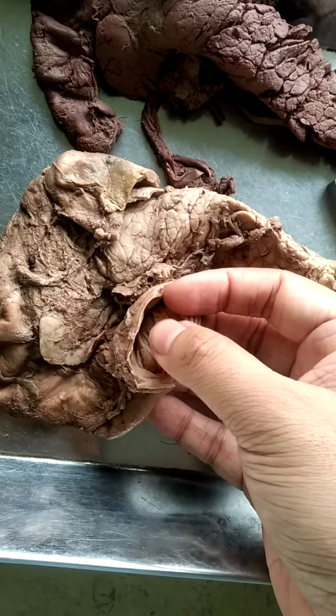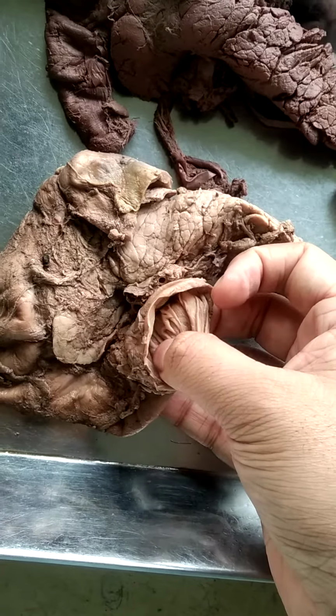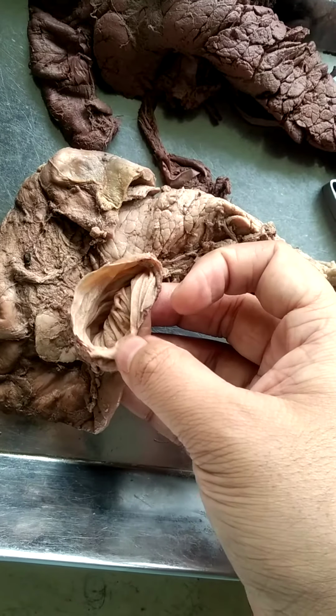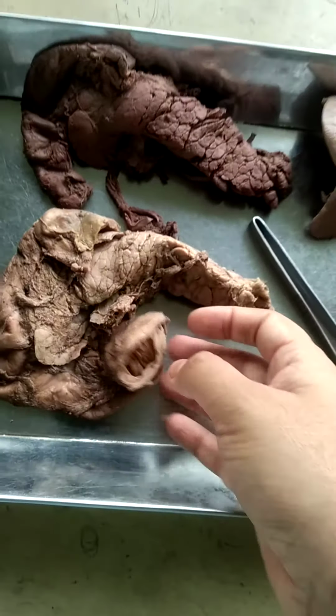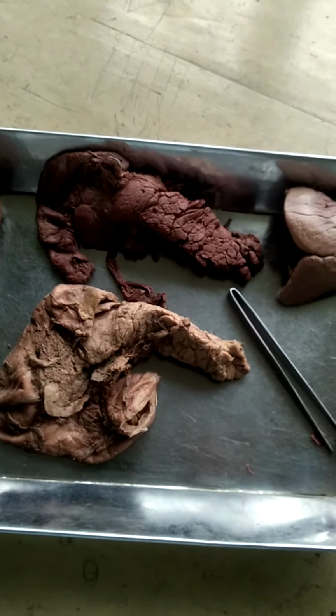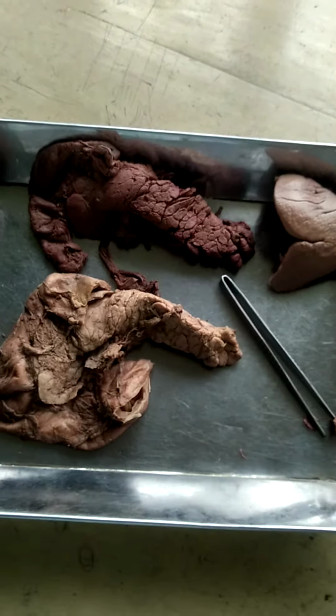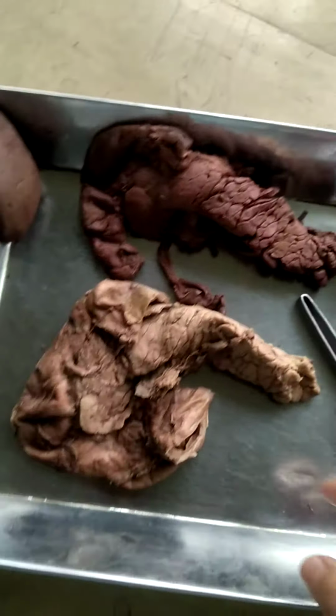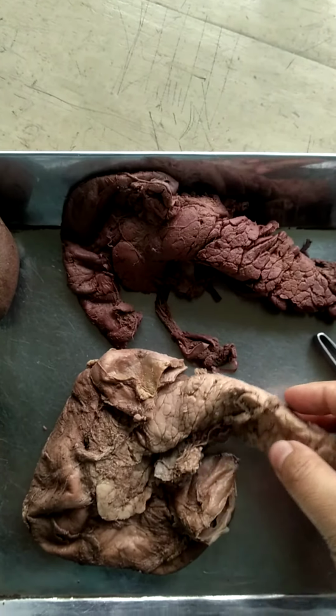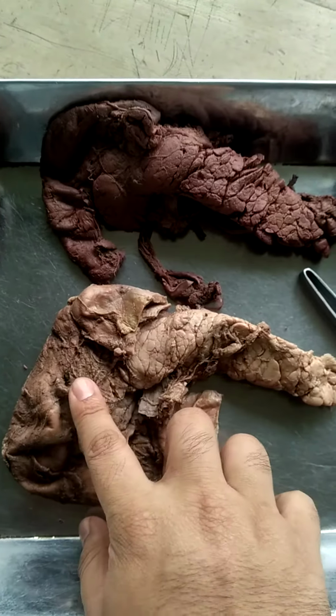You can see there are multiple circular folds within the duodenum. These circular folds help increase the absorptive area and help in the absorption of nutrients. So that's all about the pancreas and the duodenum.